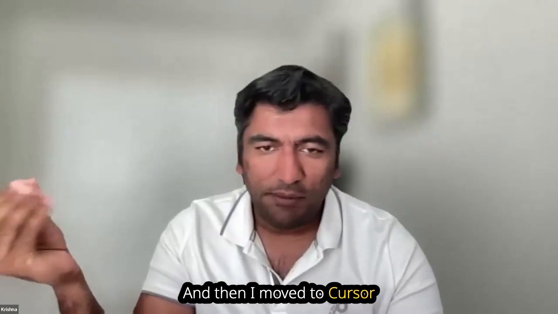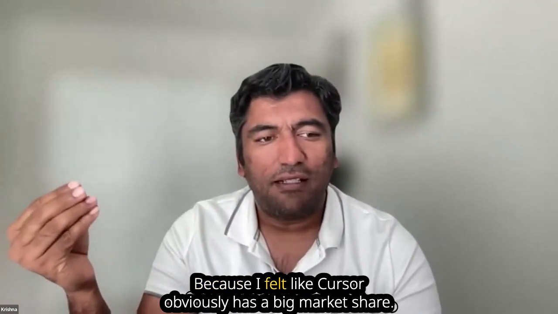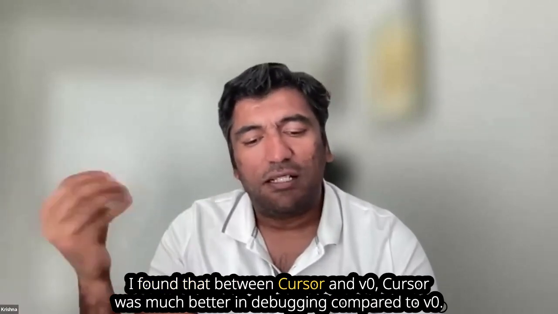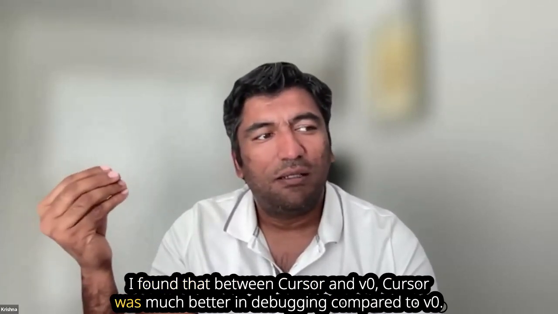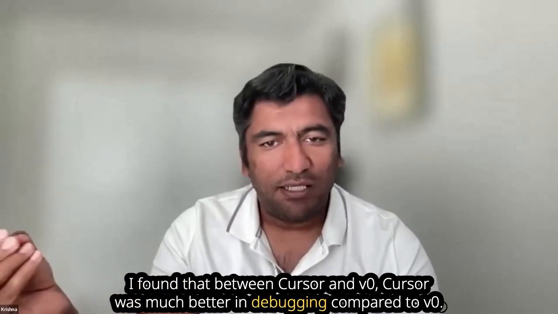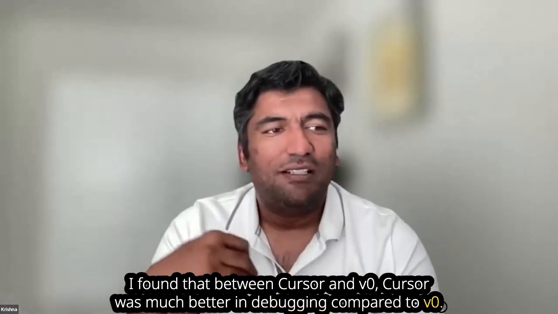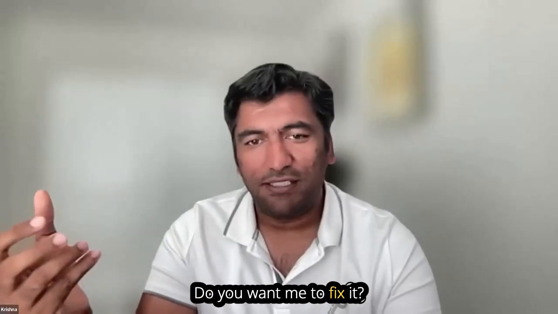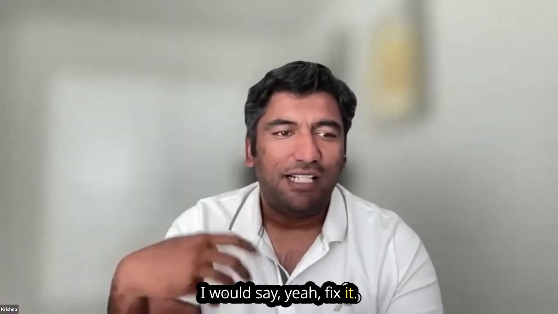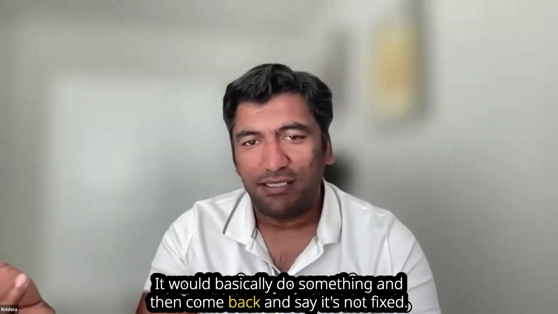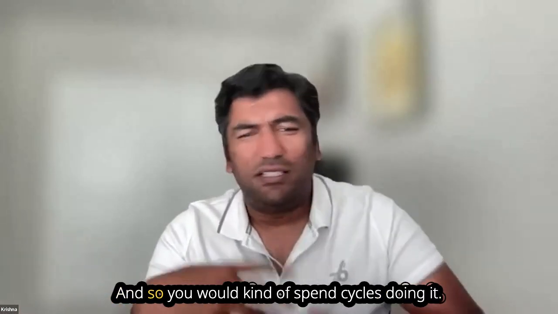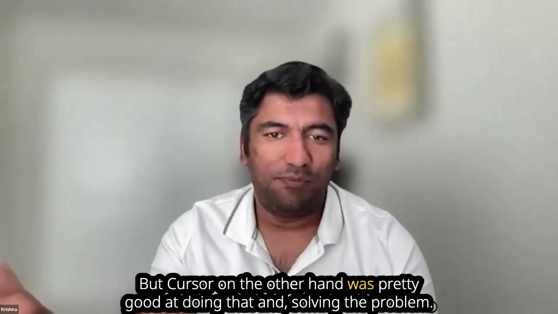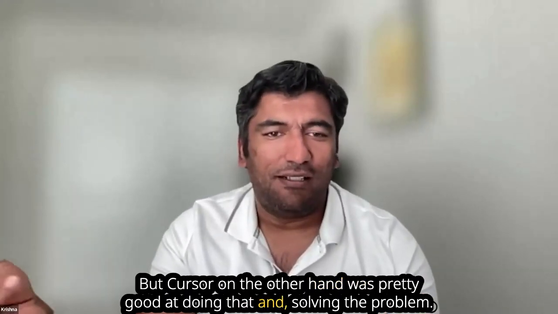And then I moved to Cursor because I felt like Cursor obviously has a big market share. I found that between Cursor and the other tool, Cursor was much better at debugging. The other tool would oftentimes say something went wrong, do you want me to fix it? I would say, yeah, fix it. It would basically do something and then come back and say it's not fixed, so you would spend cycles doing it. But Cursor, on the other hand, was pretty good at solving the problem.